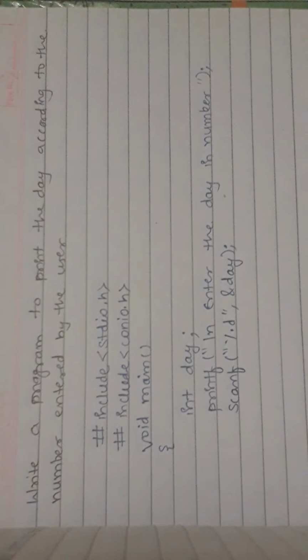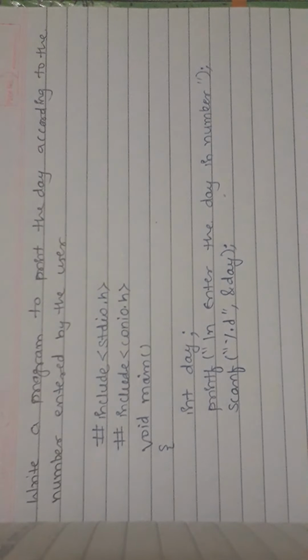So here we have to print 1 for Monday, 2 for Tuesday, 3 for Wednesday, and in this way the next numbers, for 7 we can write Sunday. It may be any number from 1 to 7, and after entering that number it will print a day.